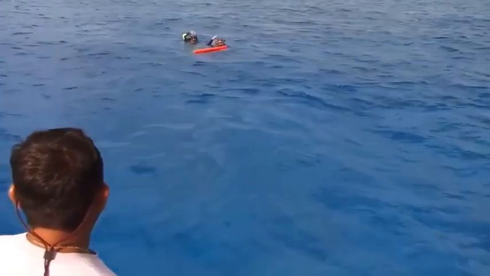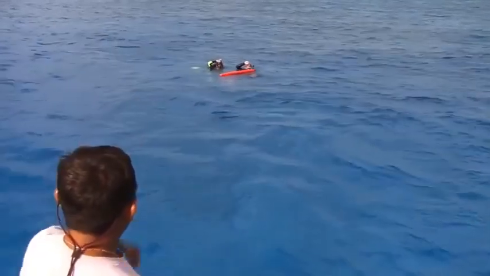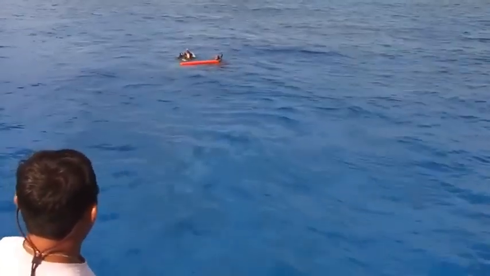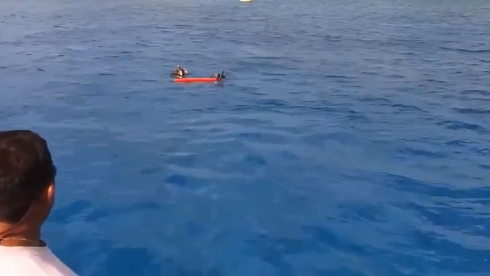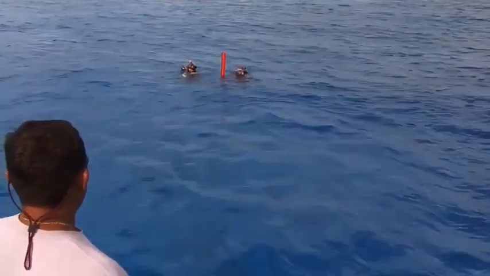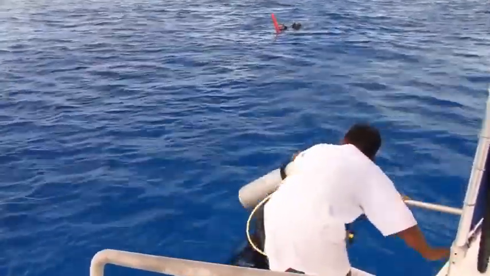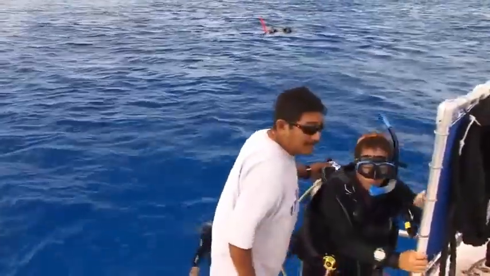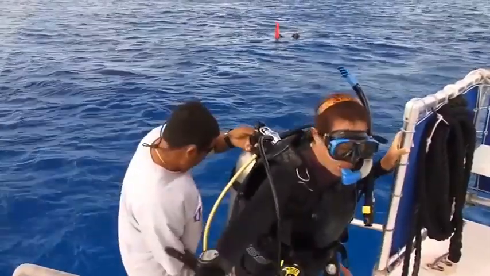If you get separated from the group, establish buoyancy and relax. Deploy your inflatable signal tube or other signaling device and wait for the boat. If it's still picking up the group, you may have to wait a bit before it comes to get you.